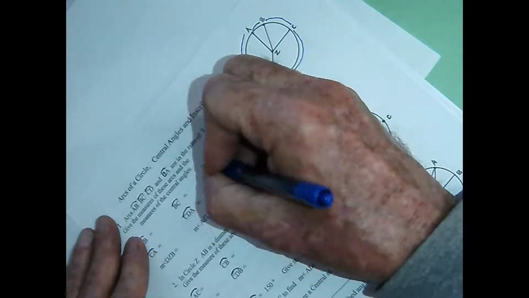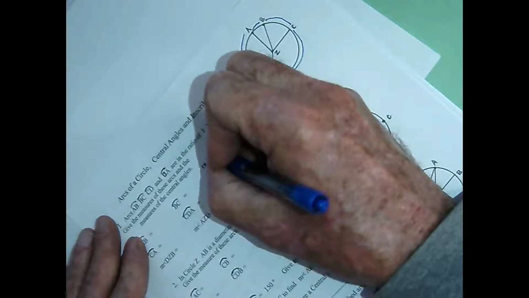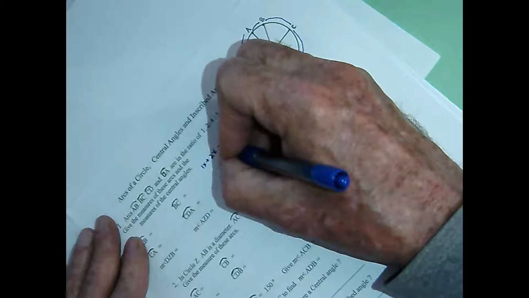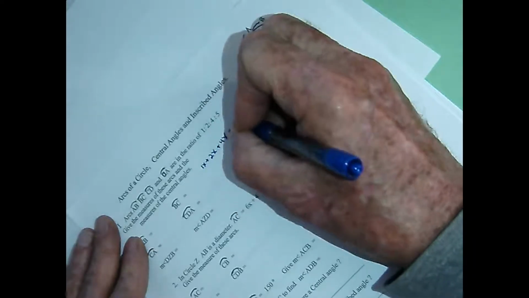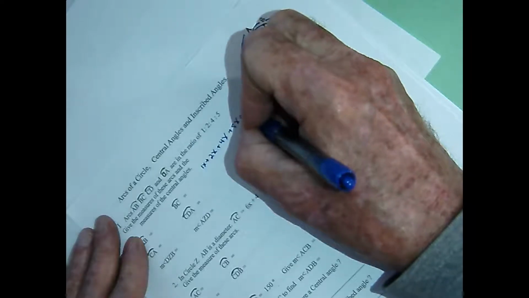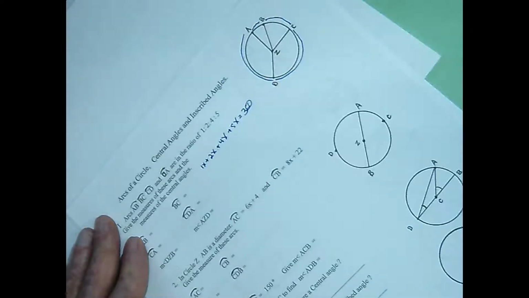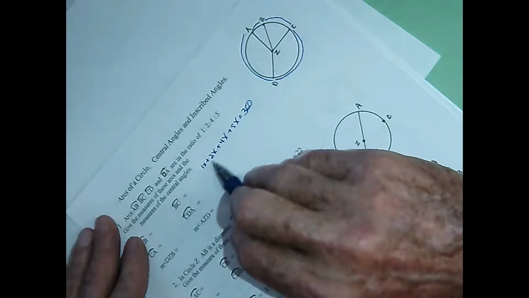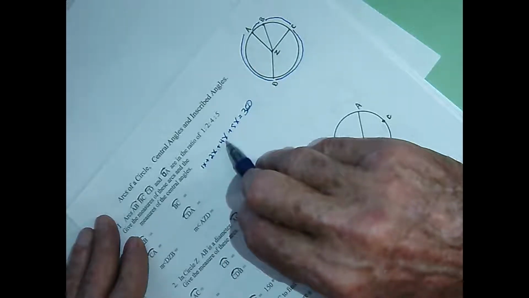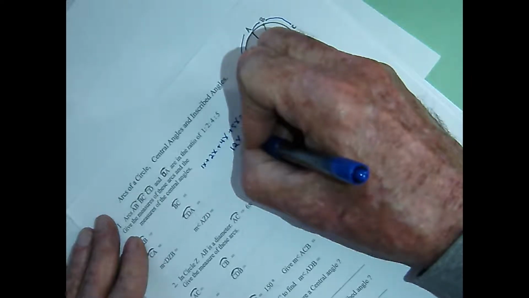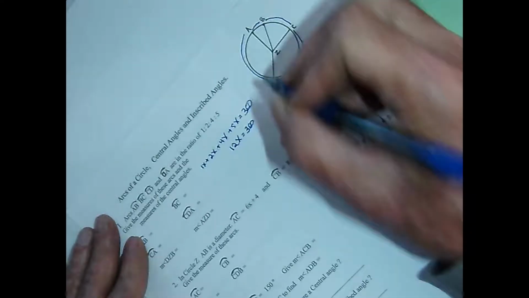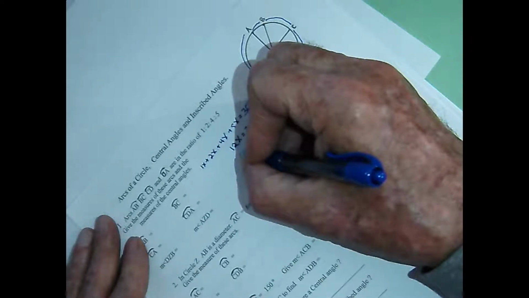We can rest assured that 1x plus 2x plus 4x plus 5x equals 360. Let's see what that brings us. So we got 3 and 7 and 5. I got 12x, all told, is equal to 360. And I'm happy with that. We'll divide both sides by 12 and figure out that x must have been 30.